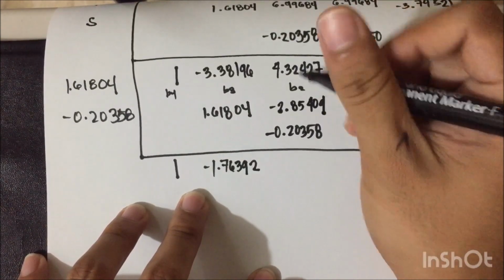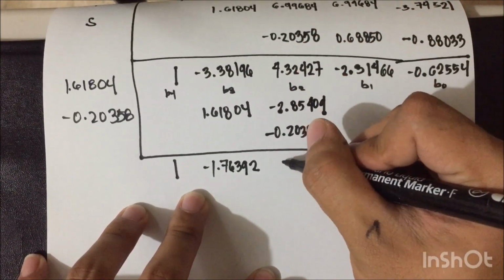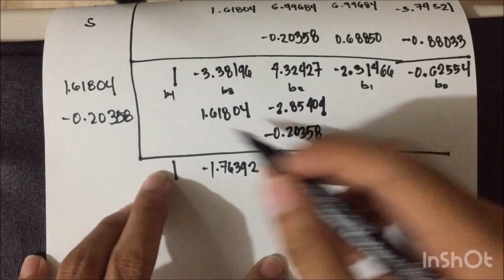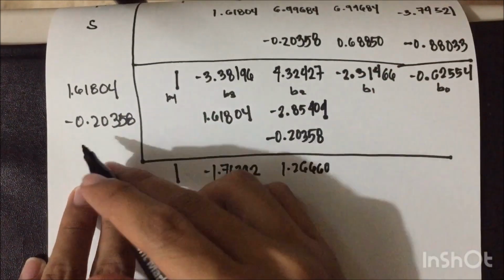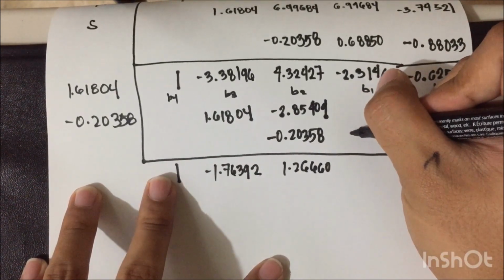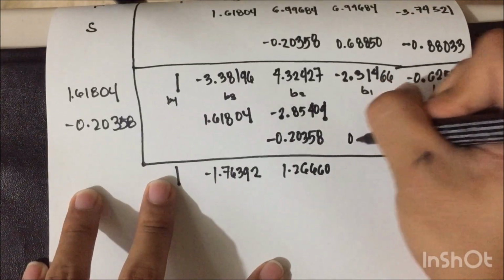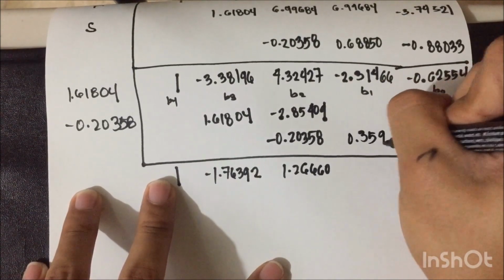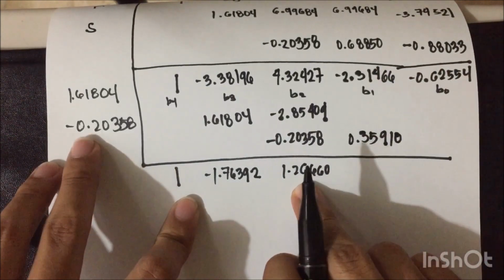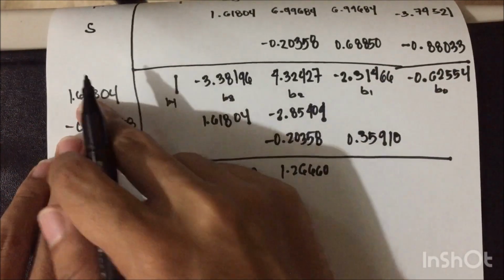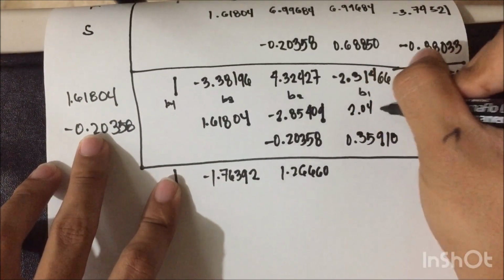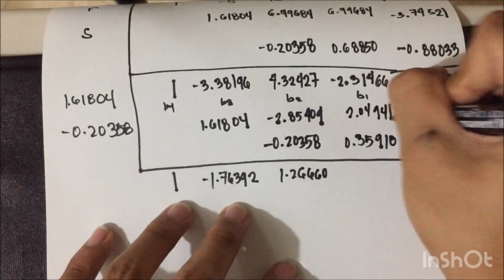At sum ng values ito will be 1.26660 times the value of r, the value of s will be 0.3590, then 1.26660 times the value of r, which will be 2.04941.